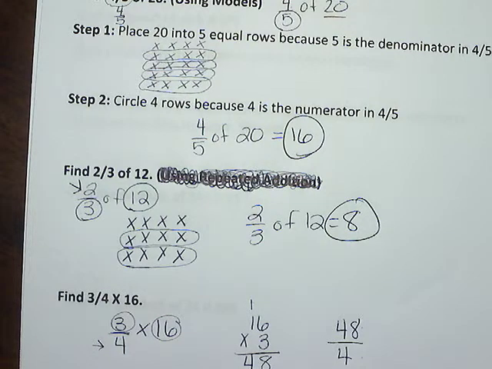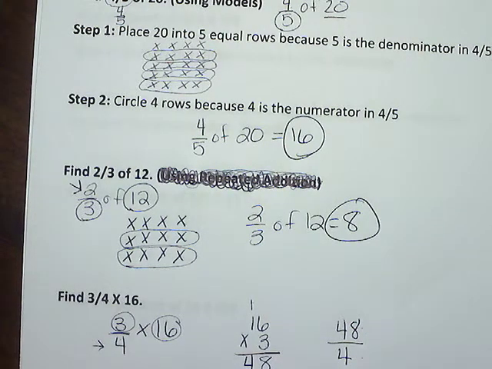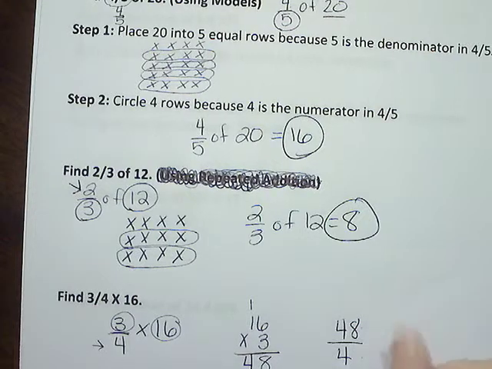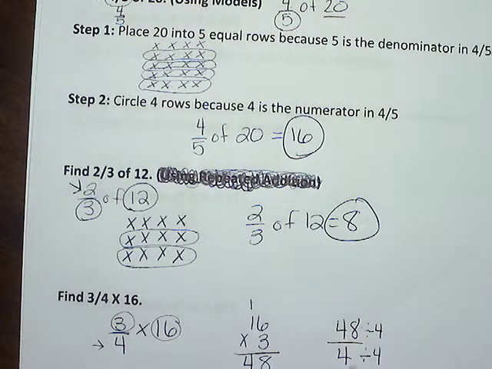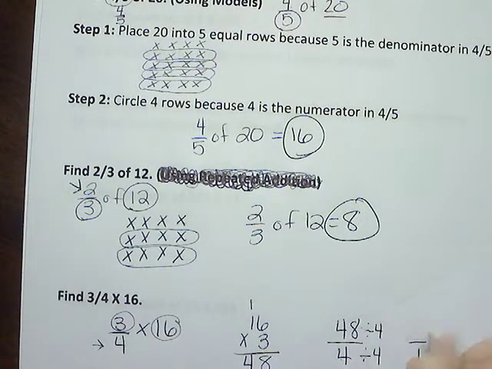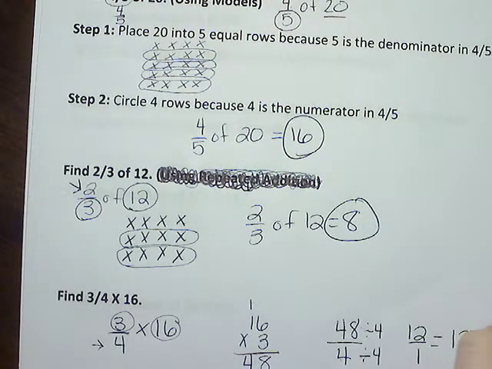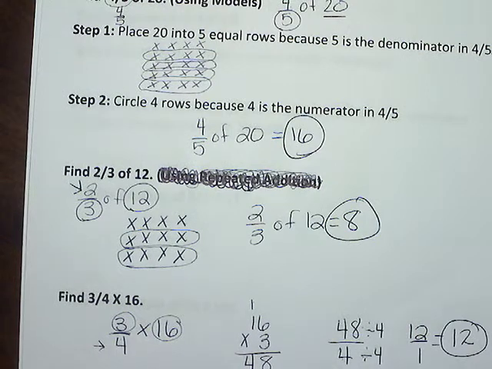Now I know that that is not in simplest form, and I need to get that into simplest form. The way that you do that is you find a number that can go into both 4 and 48 evenly. I know that the number 4 can go into them, because 4 divided by 4 equals 1, and 48 divided by 4 equals 12. So that means 3/4 of 16 is 12. That's another way that you can find part of a whole.